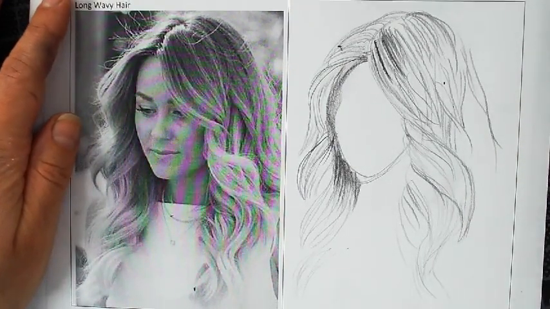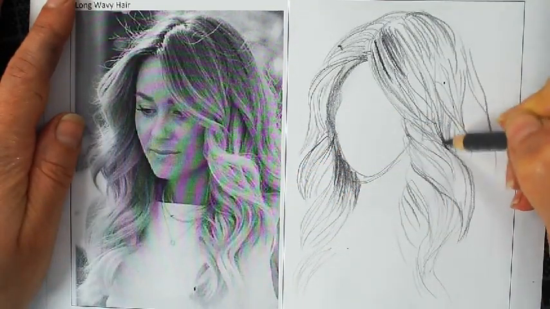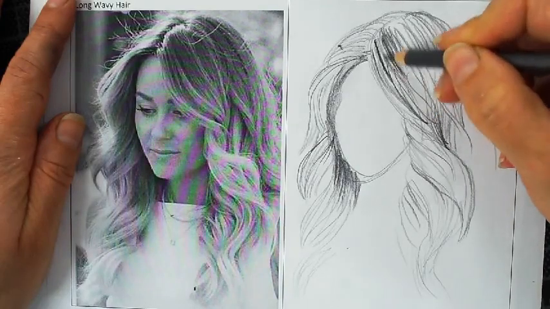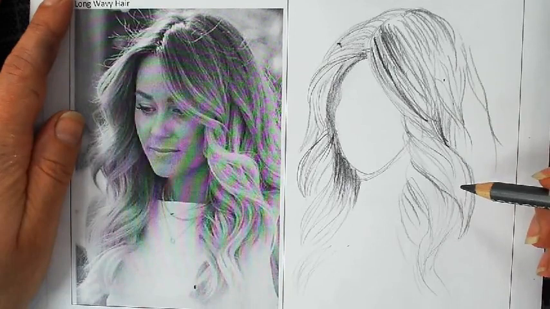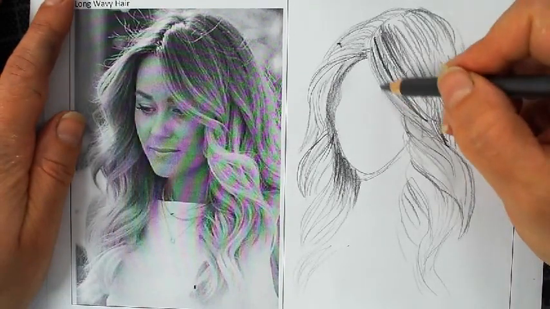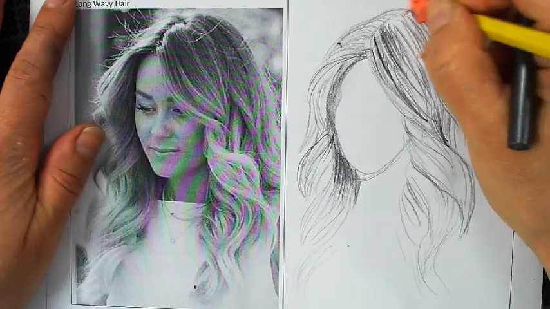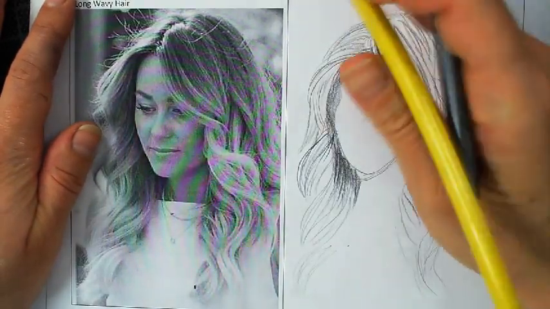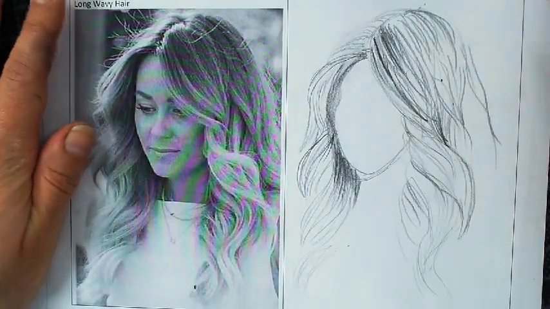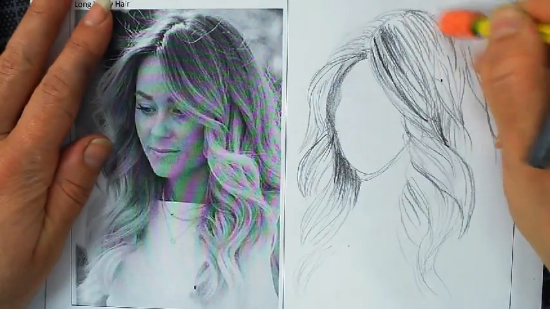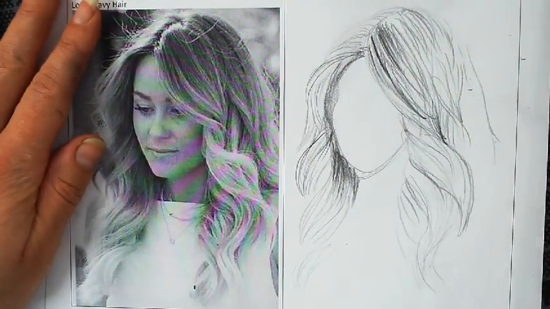And if we have a section that is lighter like this, we can use the area around it to make it darker. So really I've made this a lot bigger right here. A lot of volume, kind of pull that back.